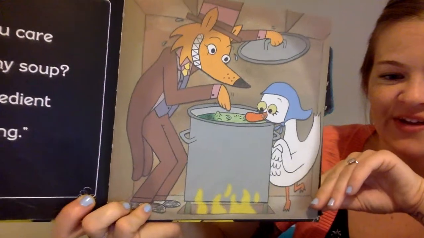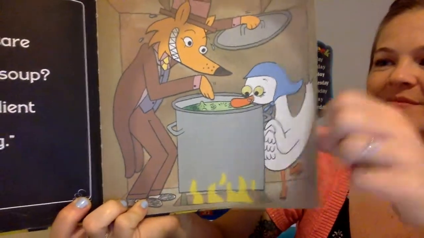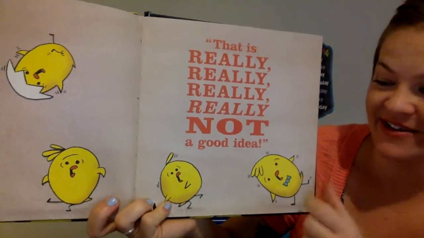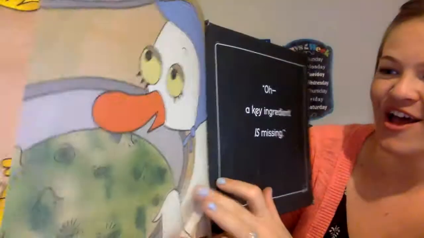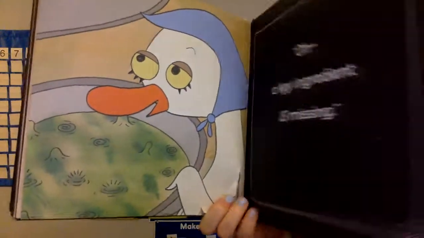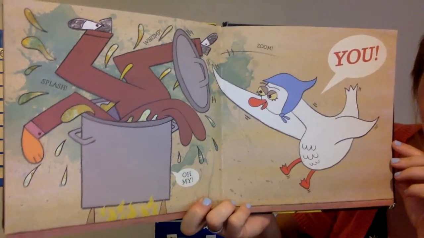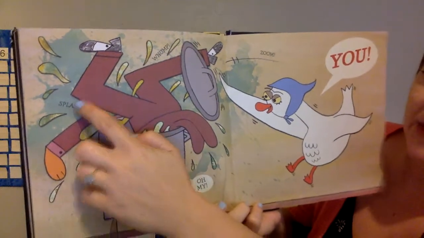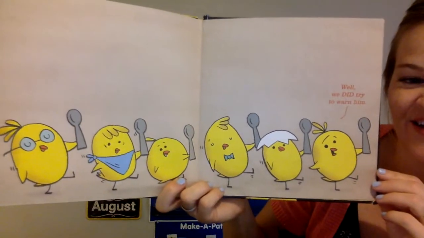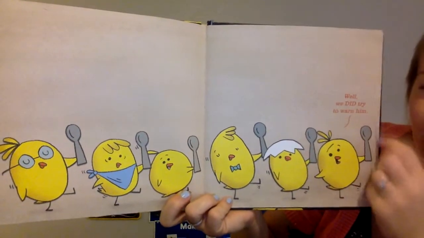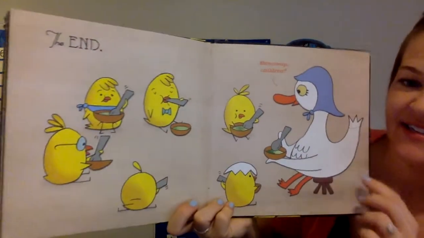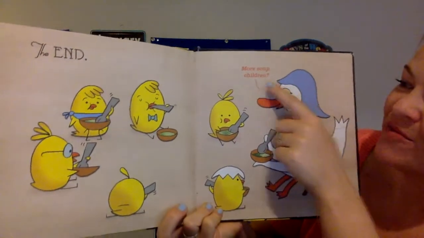A key ingredient is missing. That is really not a good idea. Oh, a key ingredient is missing. You! And he says, oh my! Splash, whomp, zoom! And then all the little chicks say, well, we did try to warn him. The end. And then the mama duck or goose says, more soup, children?